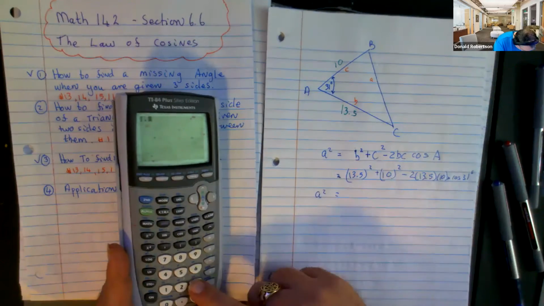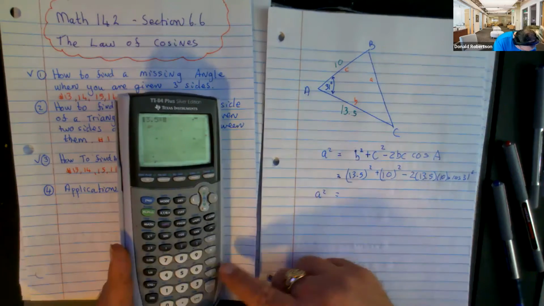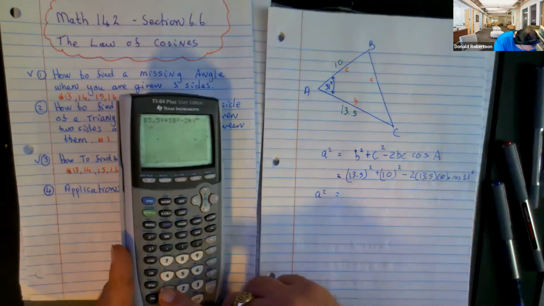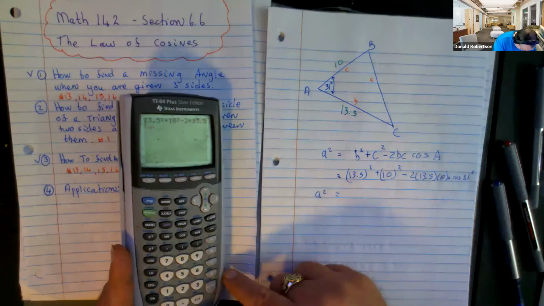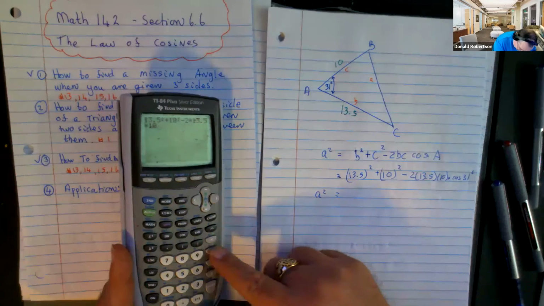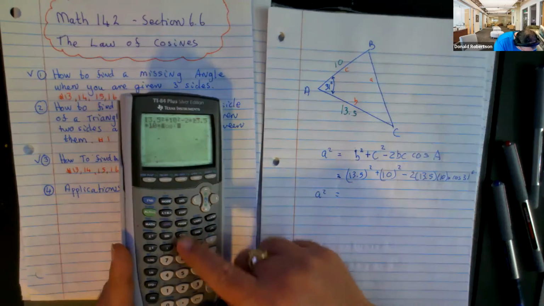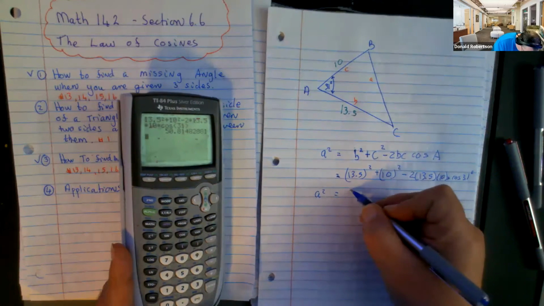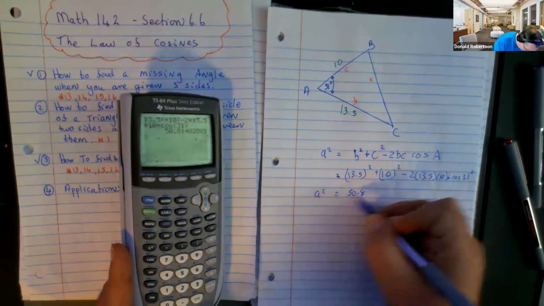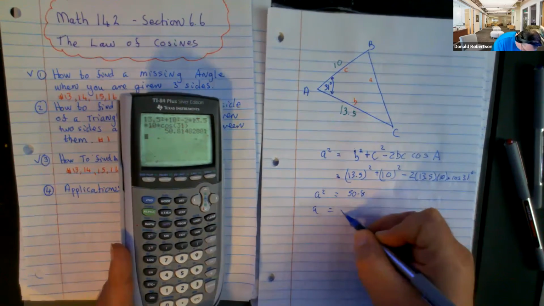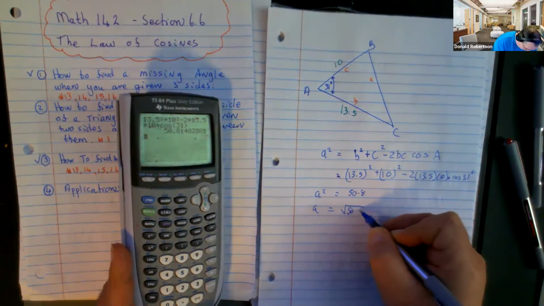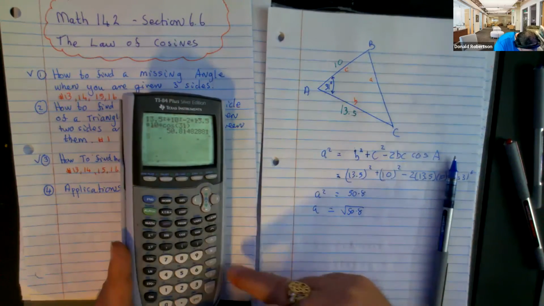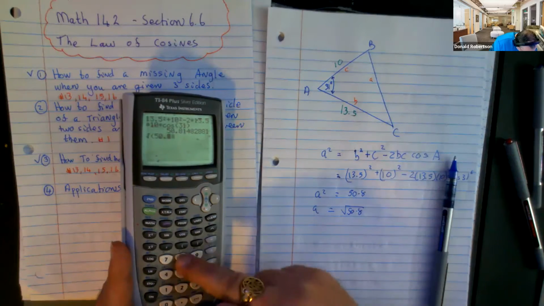So it's 13.5 squared, add 10 squared, take away 2 times 13.5 times 10 times the cosine of 31. And the answer I get is 50.8. Of course, a is going to be the square root of that, so I guess I should have planned ahead. So the square root of 50.8 is about 7.1.